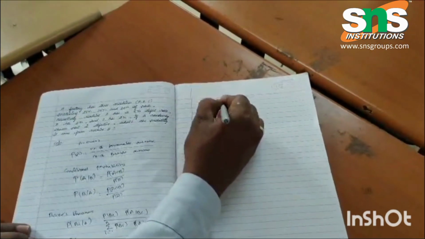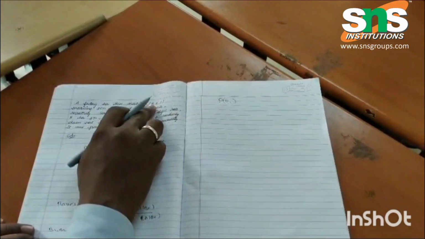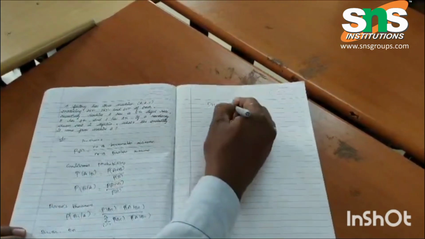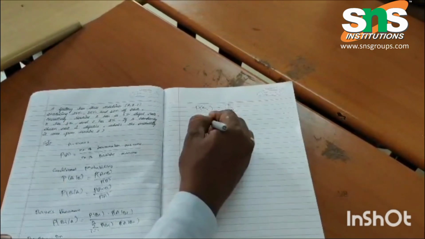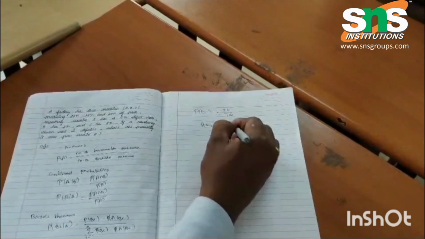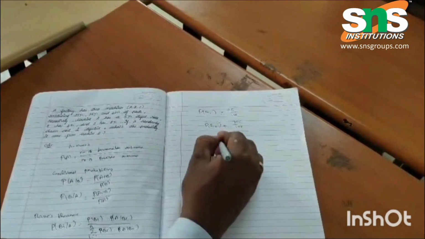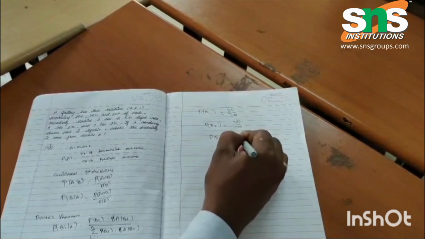Probability of E1, that is machine A produces the bolts, is 25%, equal to 25 by 100. Probability of E2 equals 35 by 100, and probability of E3 equals 40 by 100.